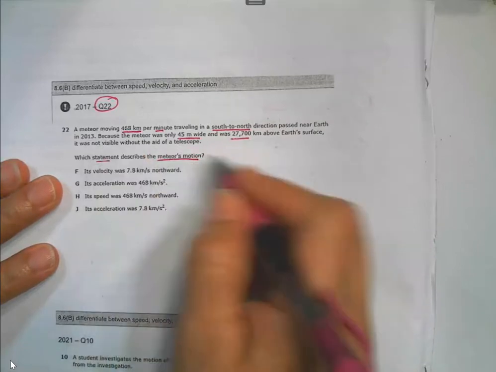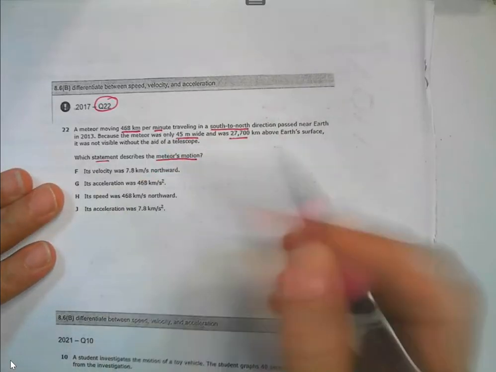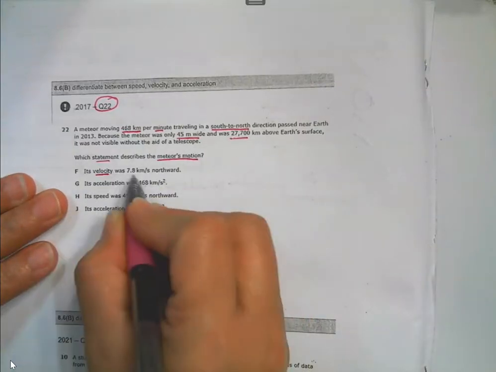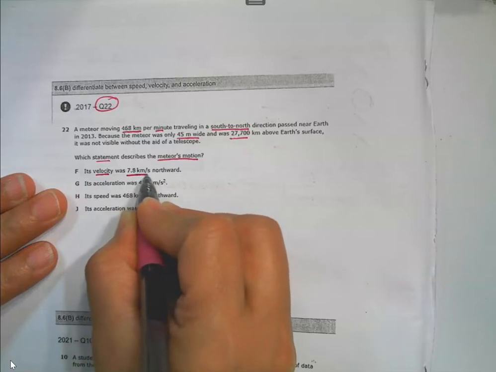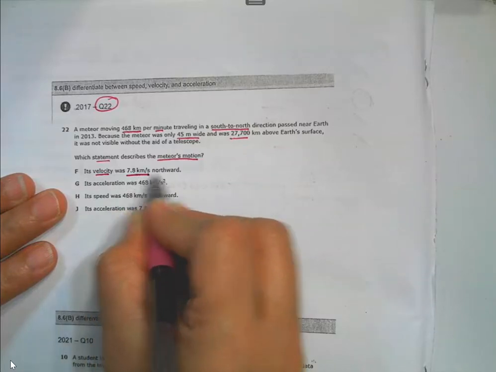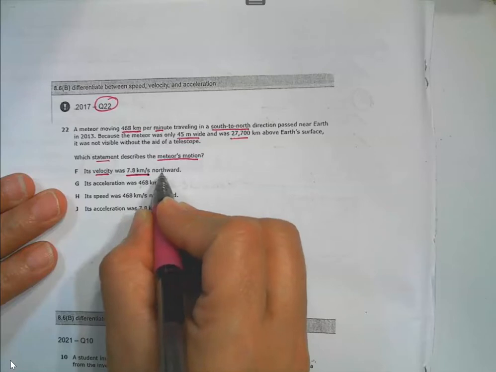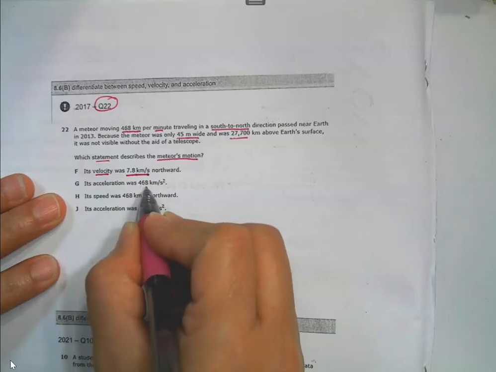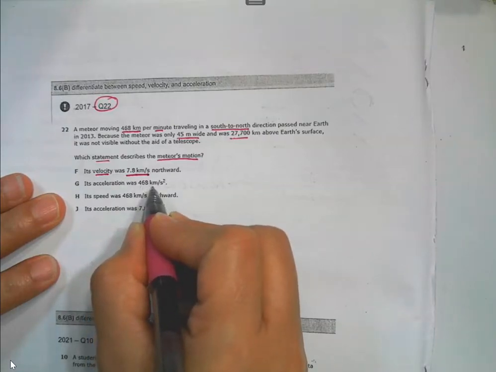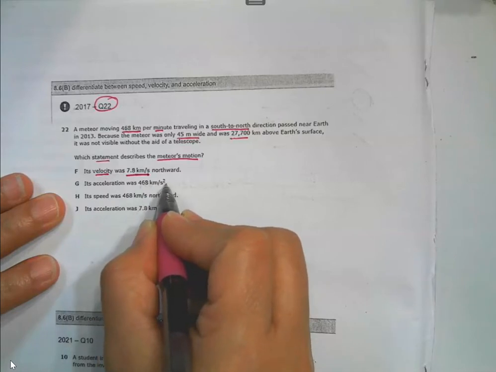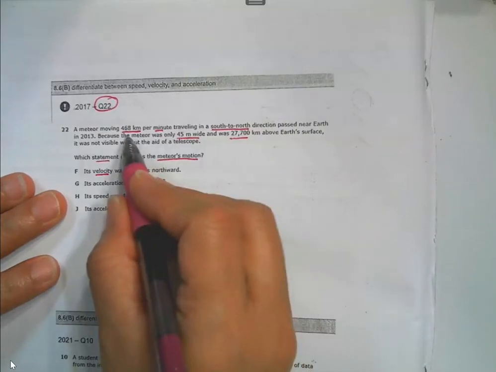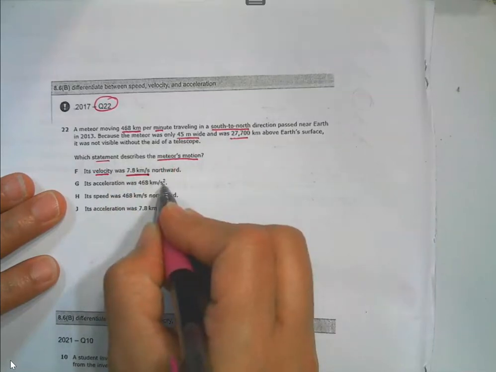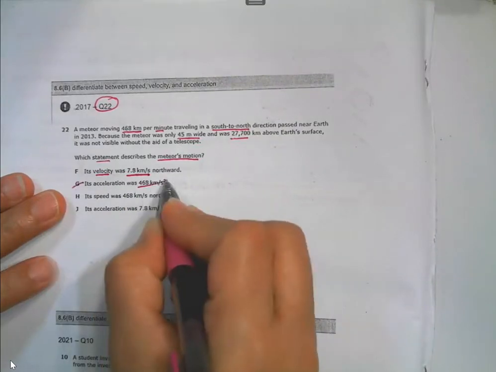So then right here, okay, so it just wants to know how the motion of the meteor is. So its velocity was 7.8 kilometers per second northward. Or its acceleration was 468 kilometers per second square. Well, right here it's 468 kilometers, but not per second. So then I'm going to say this one automatically is out.